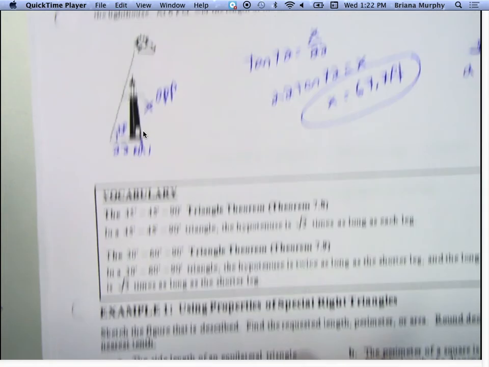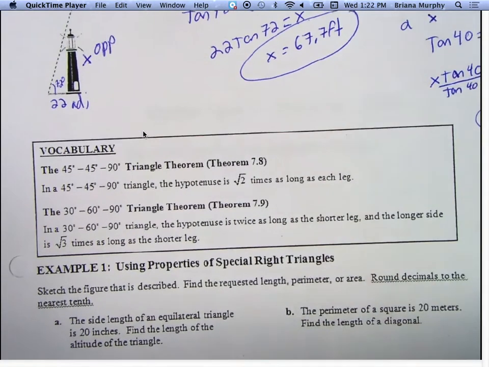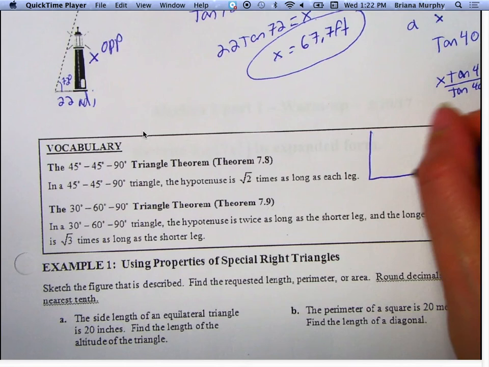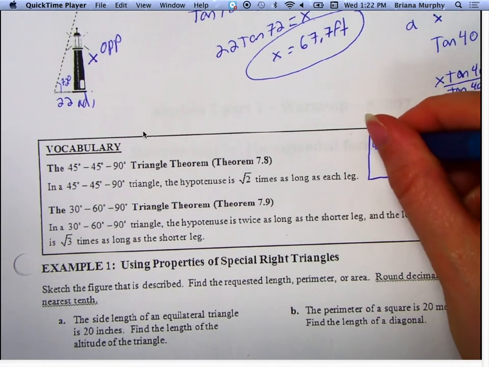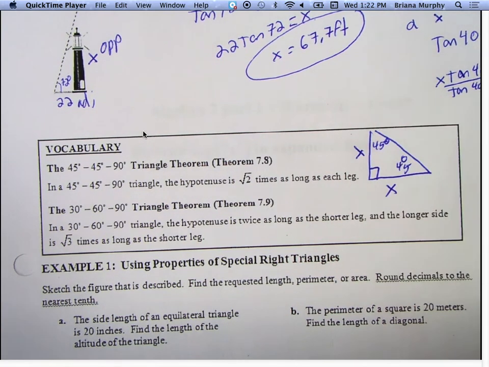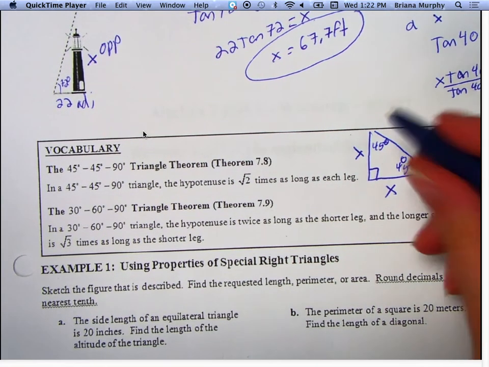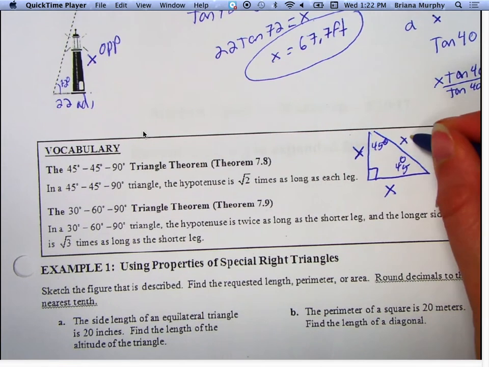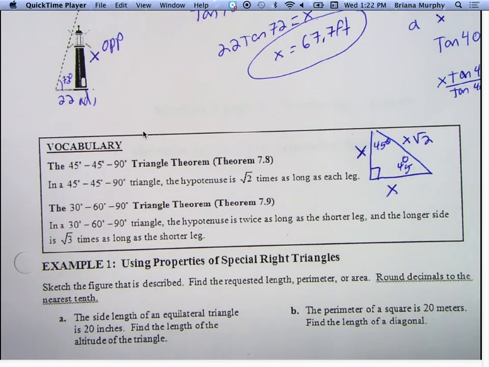A 45, 45, 90 triangle means that it's isosceles. Two of the sides are the same. So both of these are x. And then my hypotenuse is going to be x square root 2 is big, just like we talked about with the warm-up today. Please make sure your phones are down and you're writing this down.